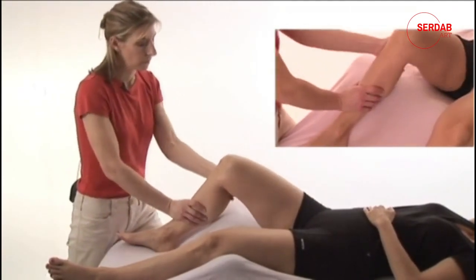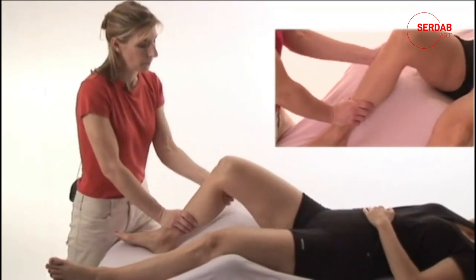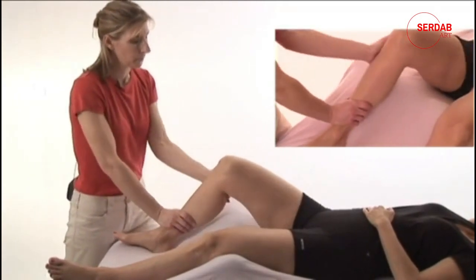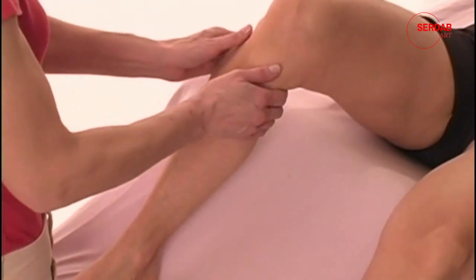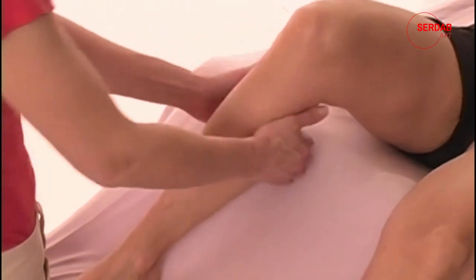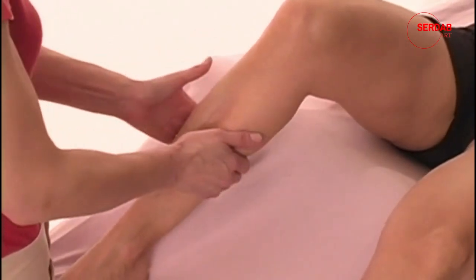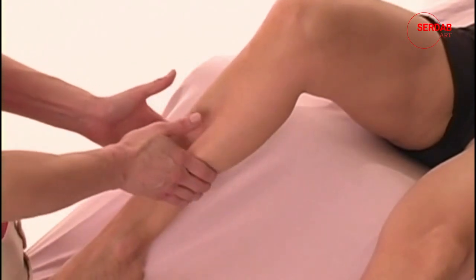Direct compression. And finish this treatment with broadening techniques, pulling outwards and spreading the tissue.